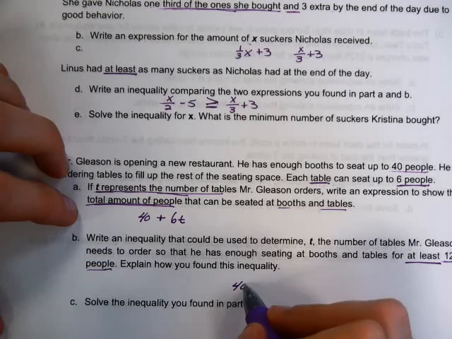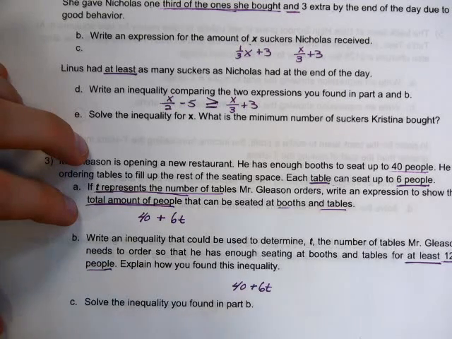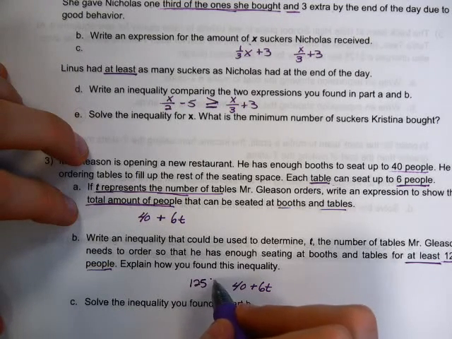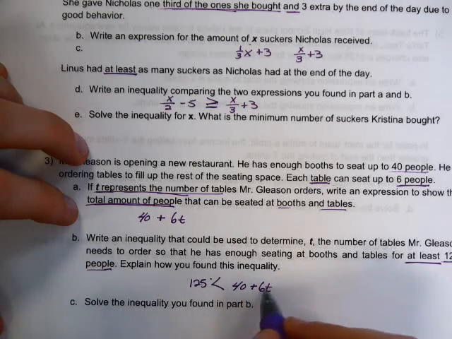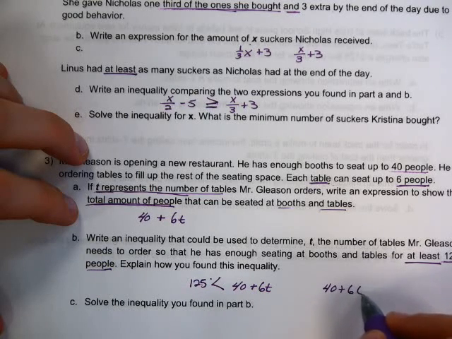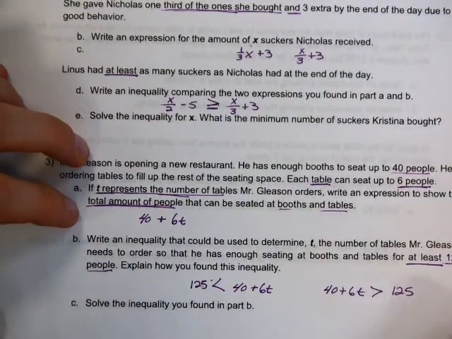So we're going to take our expression here, and 125 needs to be the least amount. And again, you can set this up in 2 ways. 125 being the least amount, so less than whatever my expression represents, or we could say the expression has to be bigger than 125. Okay, and you need to solve this. Alright, on the back.